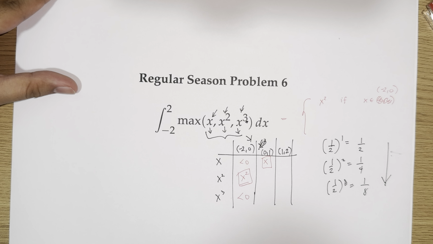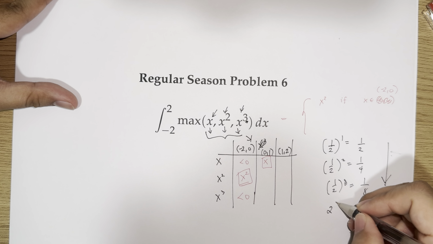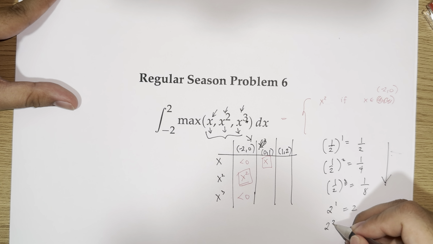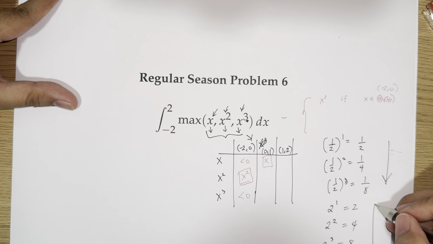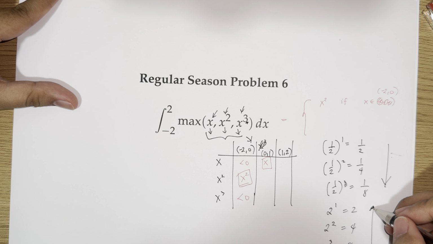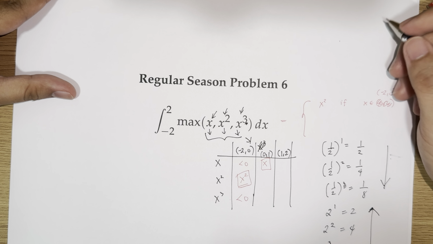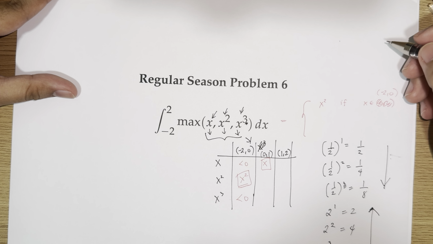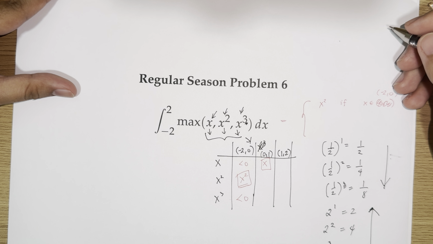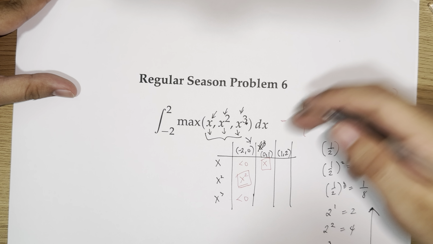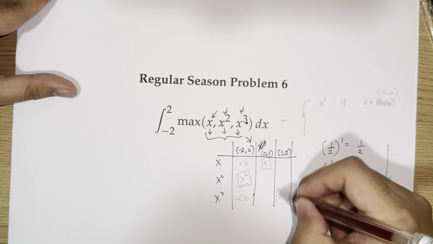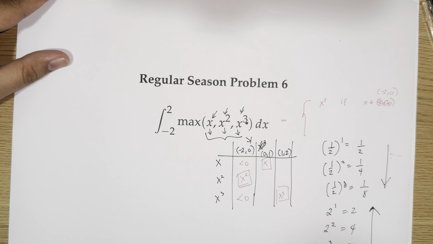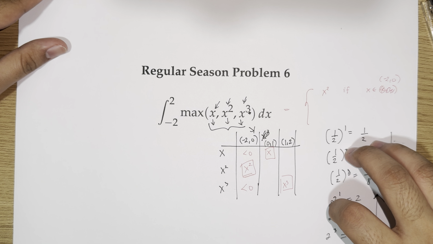For example, let's just say 2. 2 to the 1 is 2, 2 squared is 4, 2 cubed is 8. So the value increases as you increase the power. So from 1 to 2, the maximum value is actually x cubed.